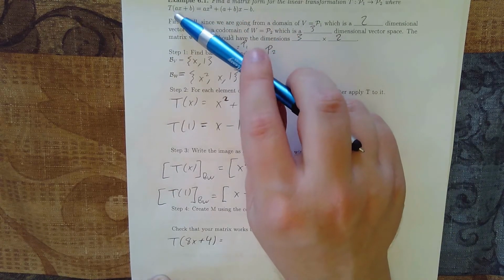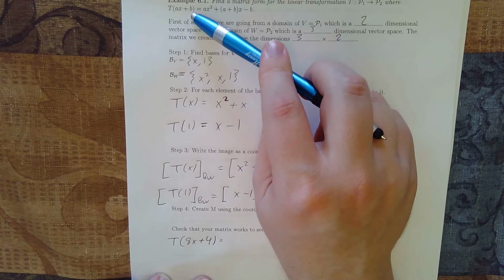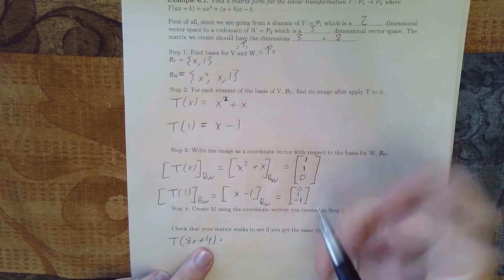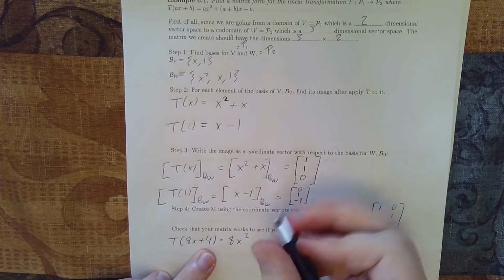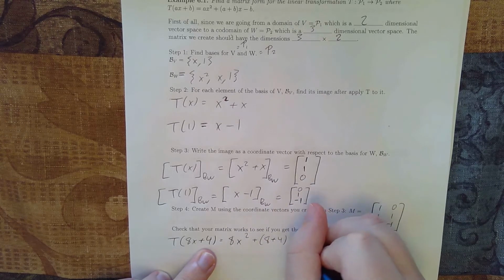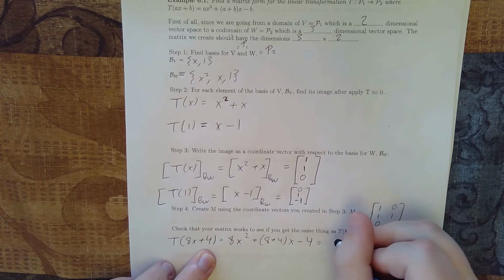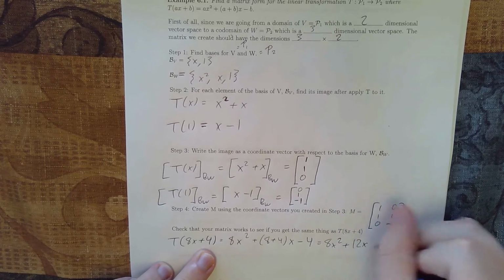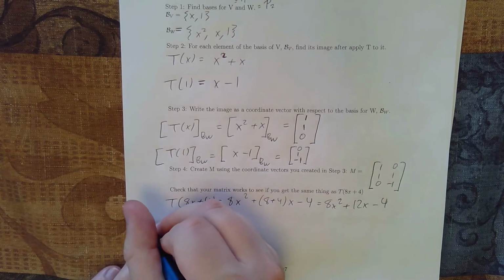The a comes from the number in front of the x, so in this case it's 8, and the b comes from the constant portion, in this case 4. So here we will get 8x squared plus 8 plus 4x minus 4, which will be 8x squared plus 12x plus 4.